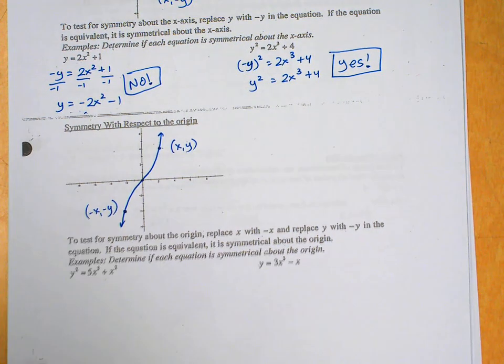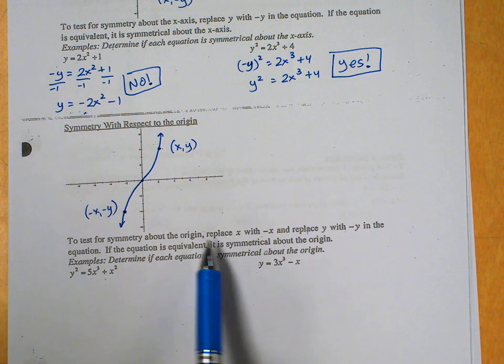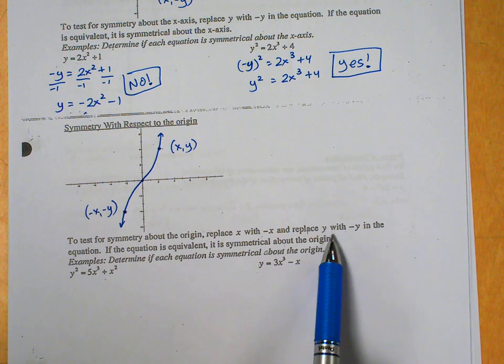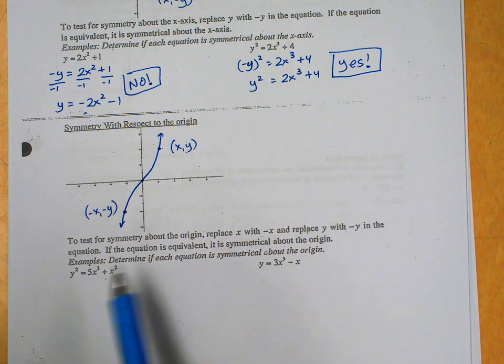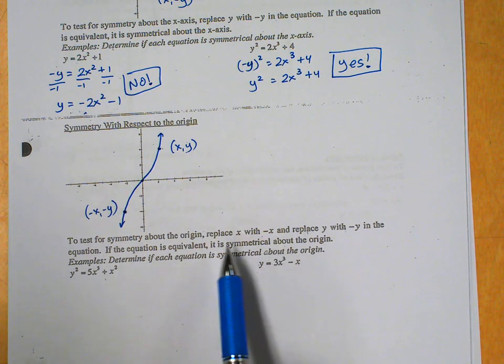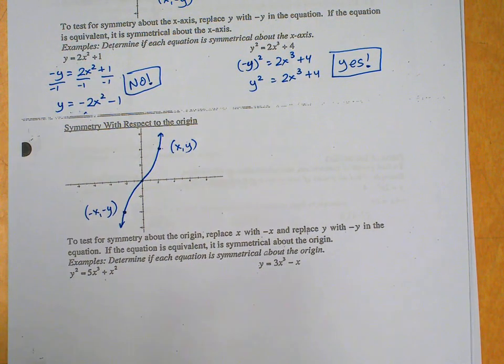And what that means is that when we test for symmetry about the origin, we're replacing x with negative x and replacing y with negative y in the equation. And when we simplify, if the equation is equivalent, it is symmetric about the origin. If it's not equivalent, it's not symmetric. So we're just going to do that test.